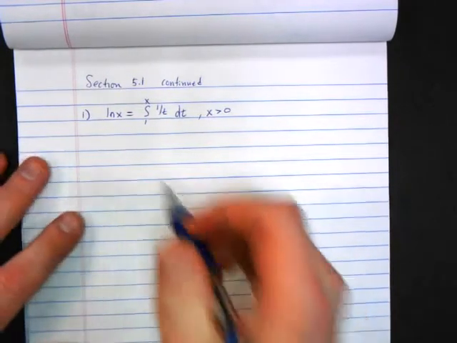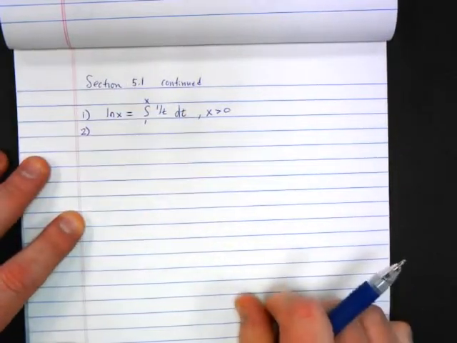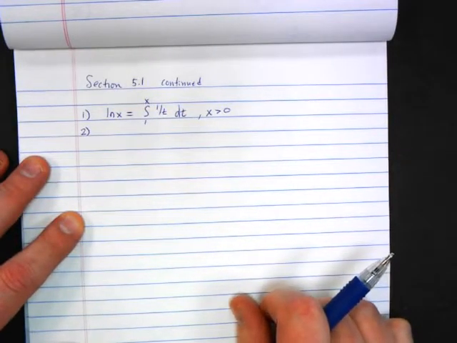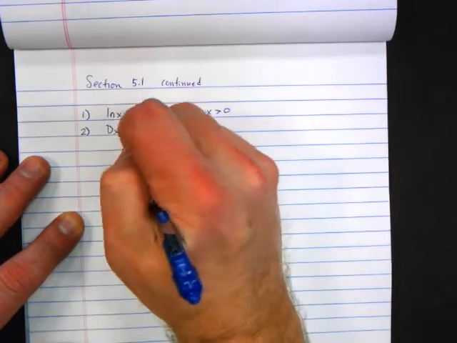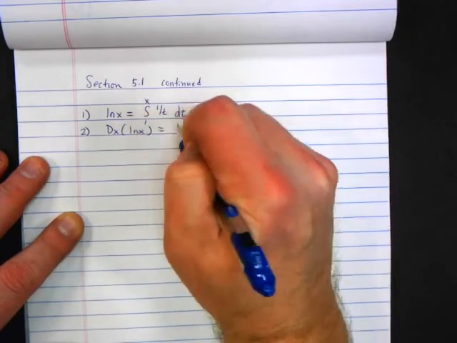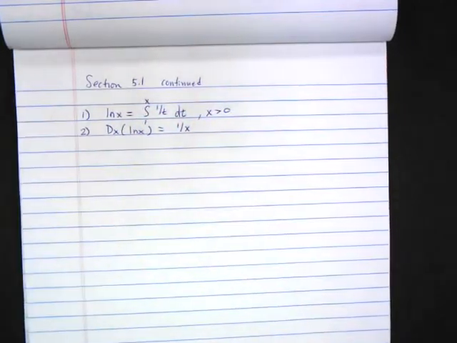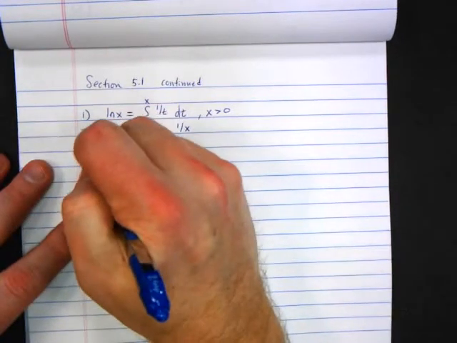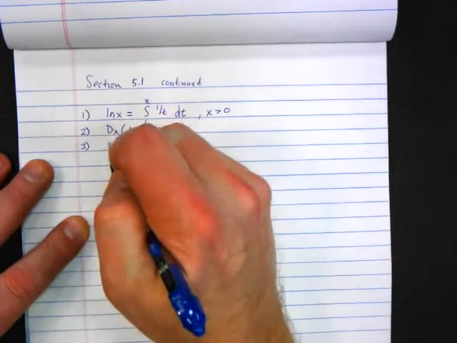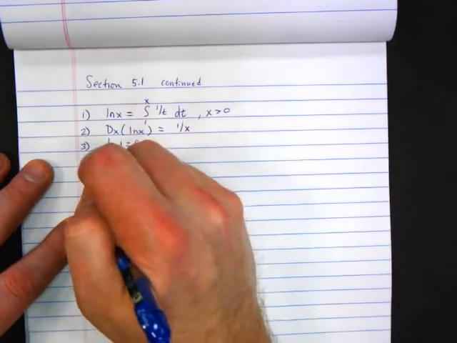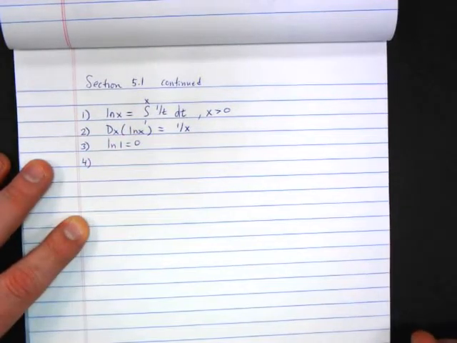And from that definition, we proved some things. I'm not going to list all the things we talked about the other day, but some of the important things we talked about was that the derivative of natural log is then 1 over x, using the second fundamental theorem of calculus. What other important rules did we have? Ln of 1 equals 0.